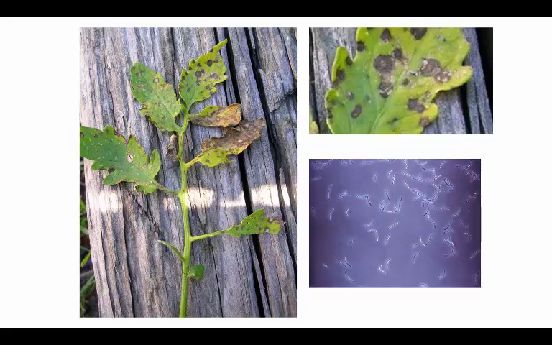Fungal spores are very tiny. With Septoria, in 1 inch, if you line them up end to end, you could fit 1,000 spores. These spores are produced during wet, humid weather, and they germinate and infect on wet leaf surfaces.